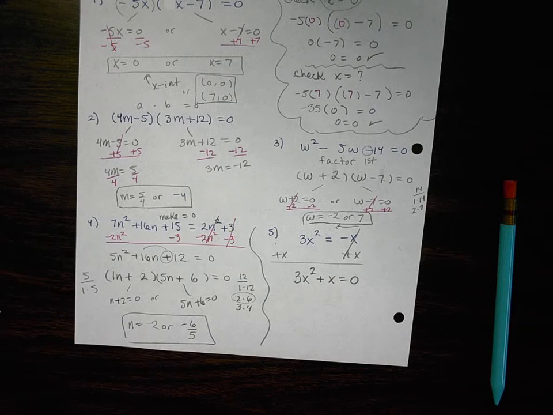Starts with a G. The only one that starts with a G. Greatest common factor. There is a GCF. What's your GCF there? 1. Nope. 1, yes, but we don't ever take a 1 out. I heard somebody say it. What is it? X. Factor out an X, and then it should look similar to the number 1 that we did. Do that now. Factor out an X.